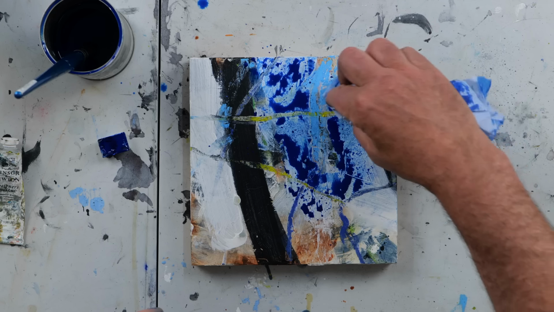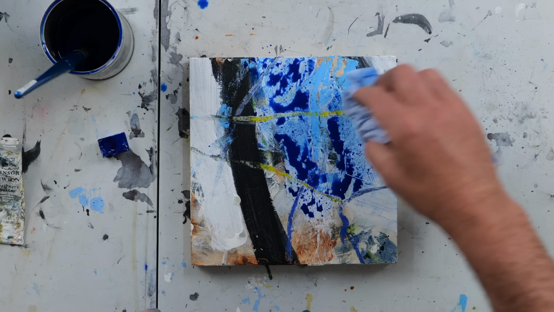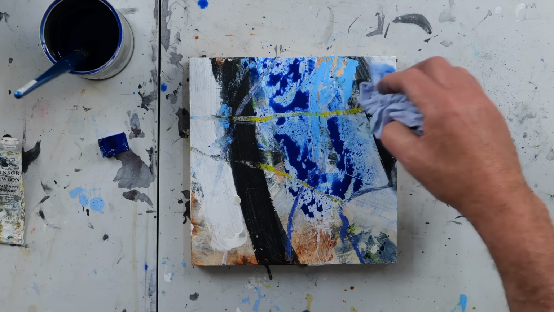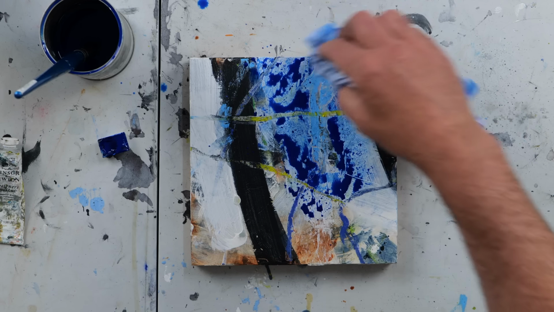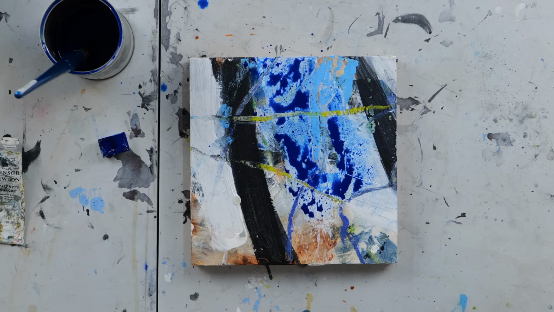Again, it's very natural. The way it behaves is very natural, and I think that's one of the reasons I like to use the watercolour. And also the gouache, and I'll show you that in a sec. Just have a little play around with that. Can blot some of it. Don't want to take too much of it off because it's quite nice. I like that effect. So yeah, let's have a look at the gouache.